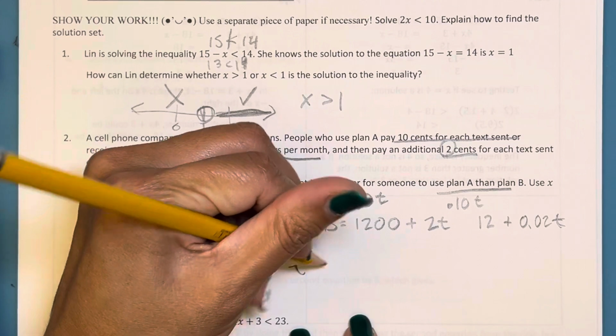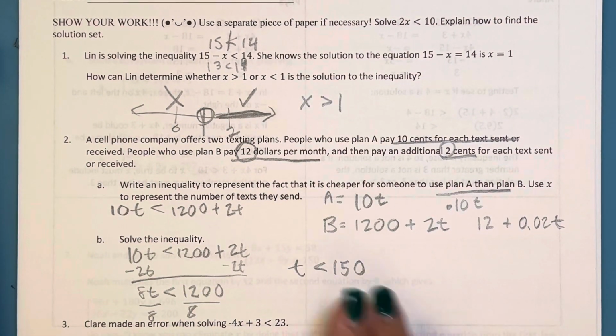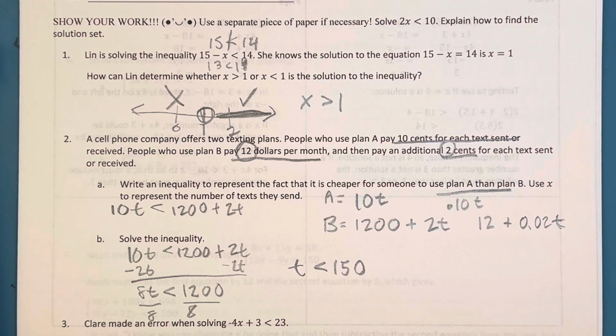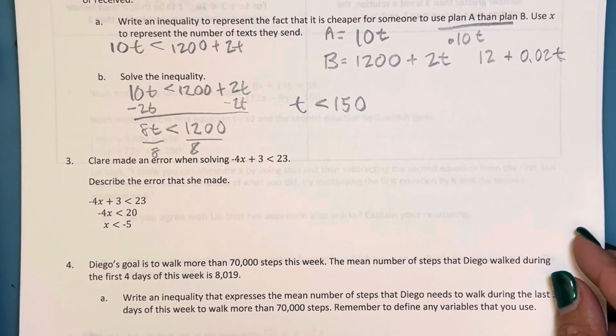So when our text messages are less than 150 text messages, plan A will be cheaper than plan B.